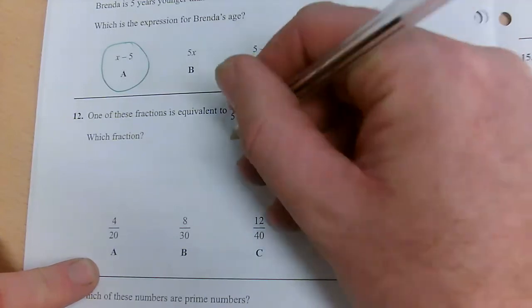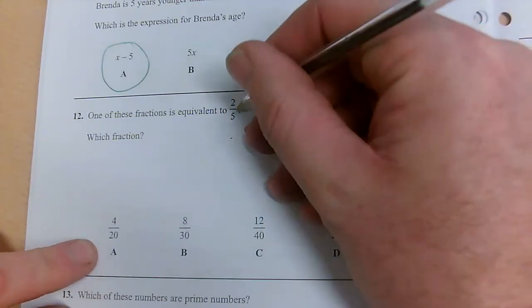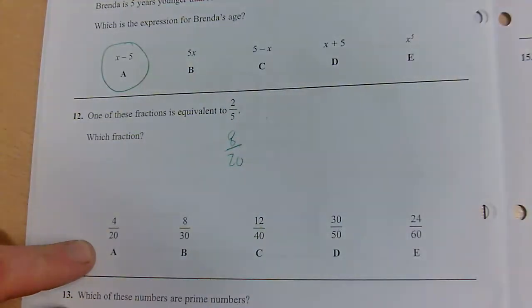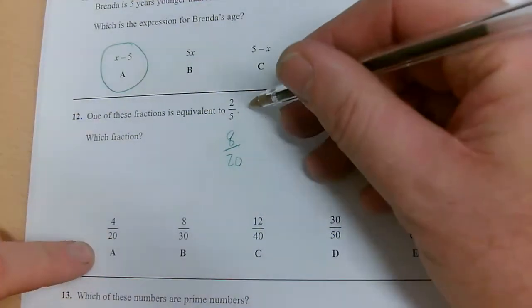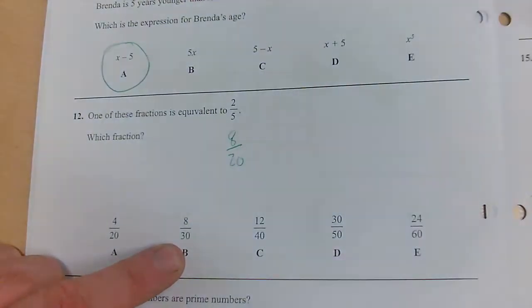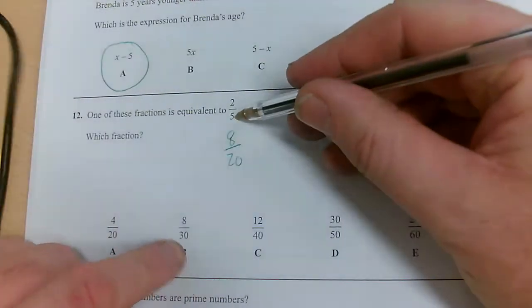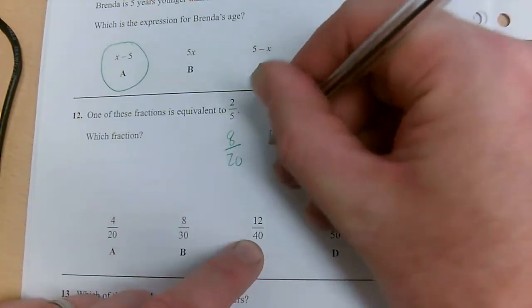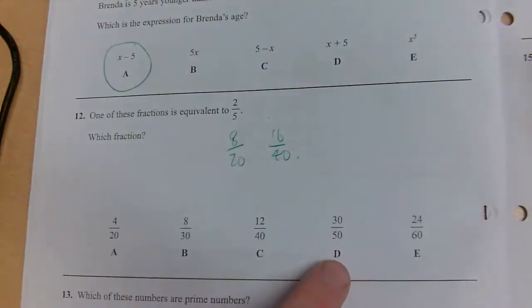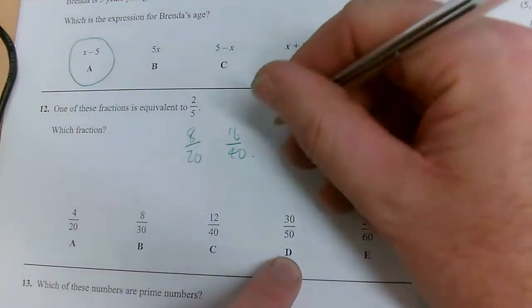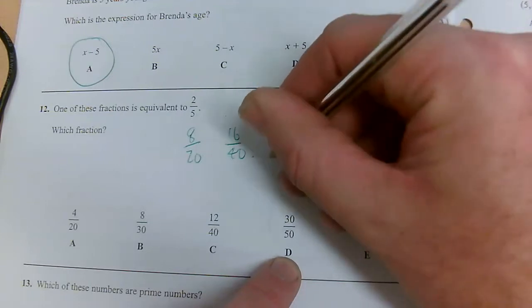So I know 2 over 5 is the same as, well, to get it over 20, I've got to times it by 4, so it's 8 over 20. I also know to get it out of 30, but it can't be 8 over 30, so I don't need to bother working that one out. What do I do to that to get to that? Well, I times it by 8. So 2 times 8, that's 16 over 40, so that one doesn't work either. 30 over 50, well, I times it by 10, so it's 20 over 50, so that doesn't work.